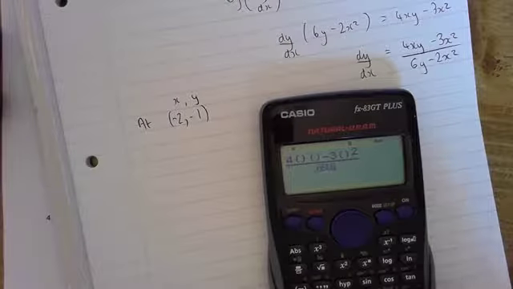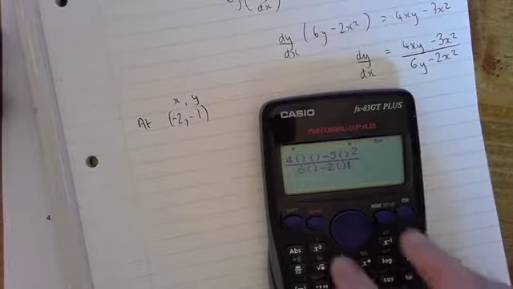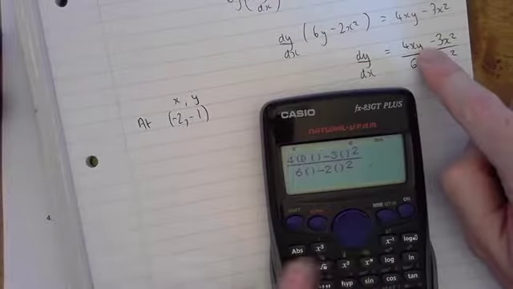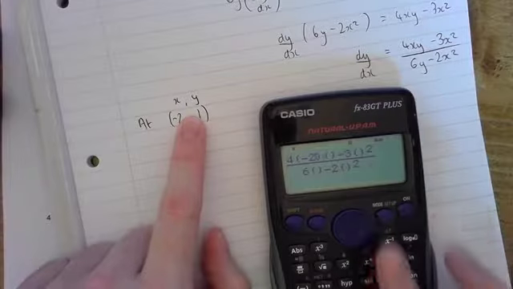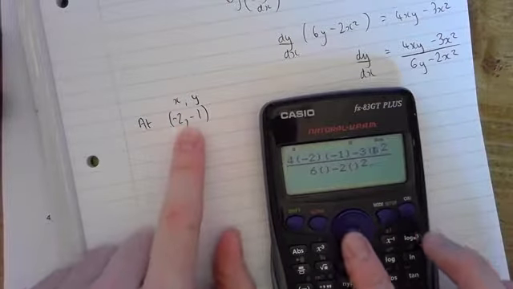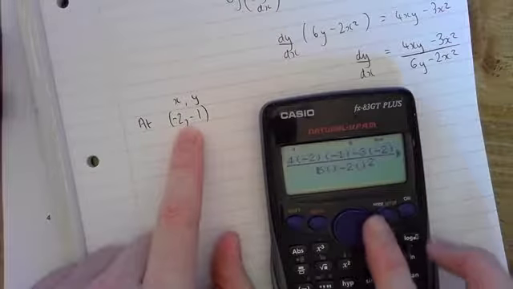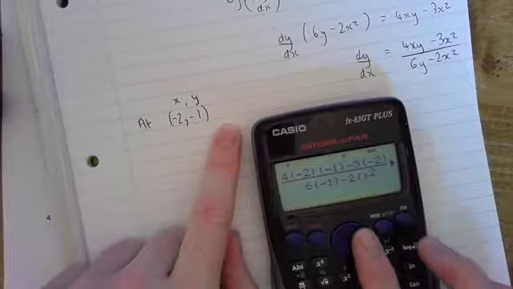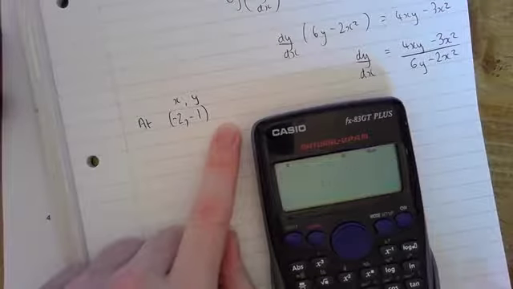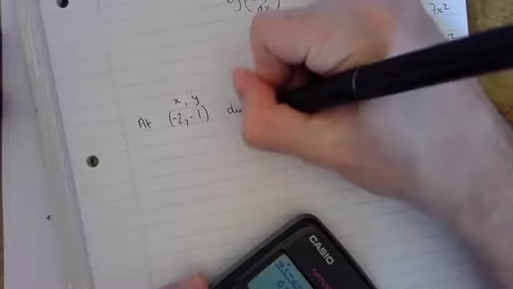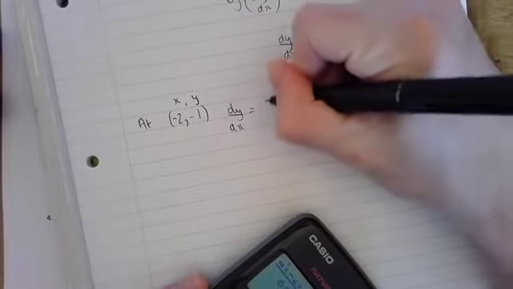So 6 brackets and minus 2 brackets squared. Okay, so the first one is 4xy, isn't it? So x is minus 2, y is minus 1. And then is x squared, so x was minus 2. And then coming down to the bottom, it was y, so that's minus 1 there. And then it was x at the back, so minus 2 there. And it comes out as 2/7. So at minus 2, minus 1, dy by dx equals 2/7.